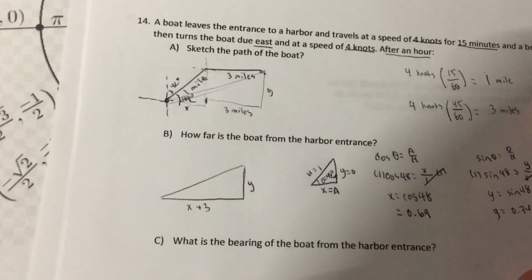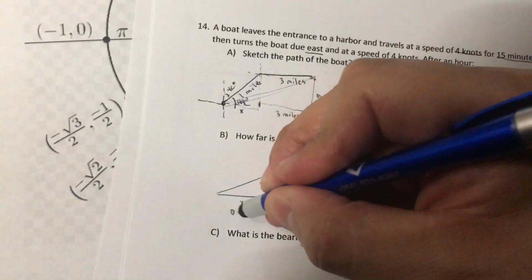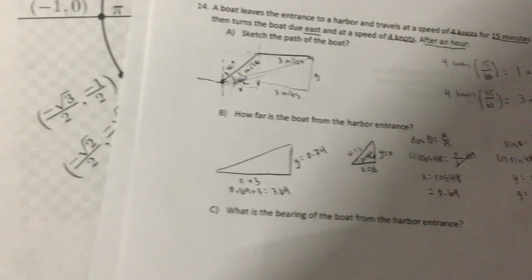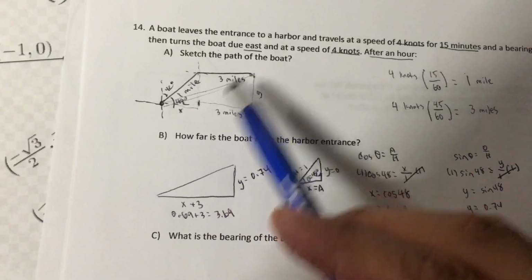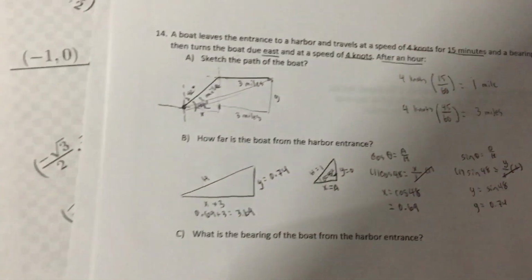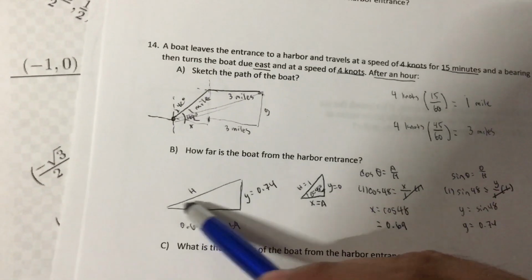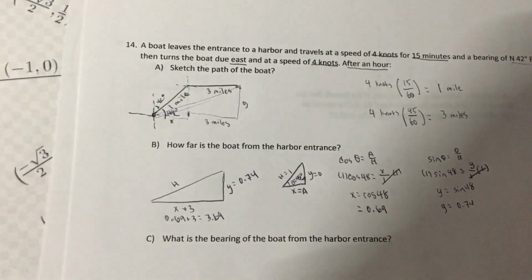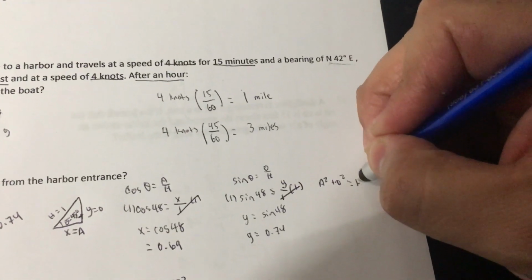0.74. So if I look at my big triangle here, I know that this is 0.74, and over here this is 0.69 plus 3, which is 3.69. Remember, I was looking for the distance from here to there. So this is my hypotenuse, and since I know this length and this length, I can solve for the hypotenuse using the Pythagorean theorem. So I'm going to use a squared plus o squared equals h squared.